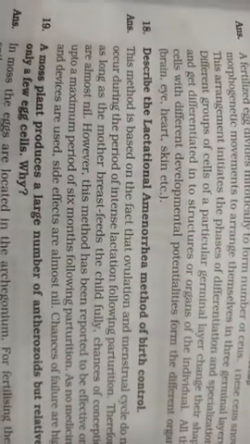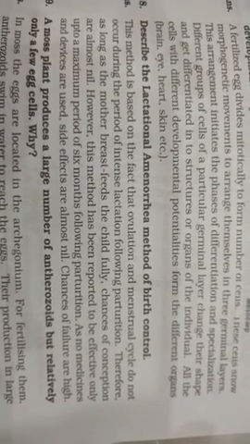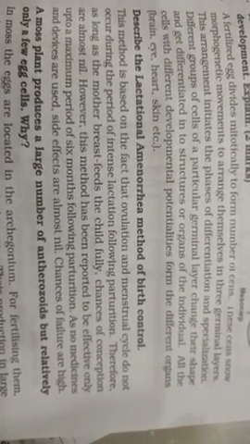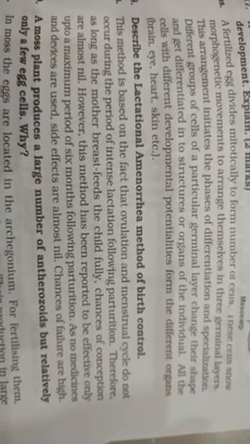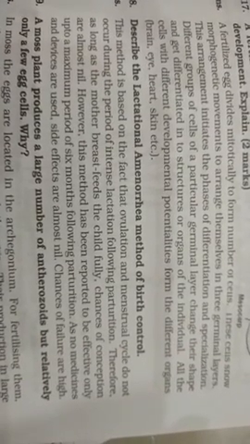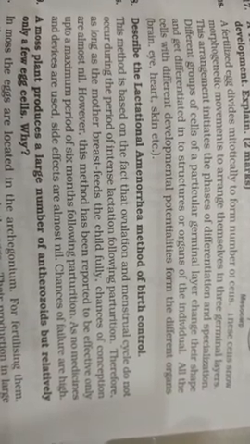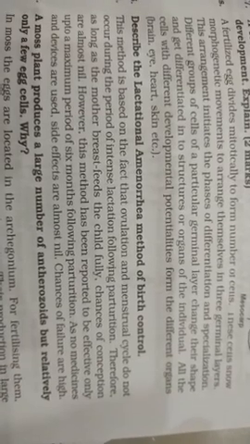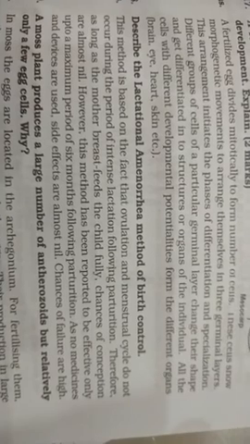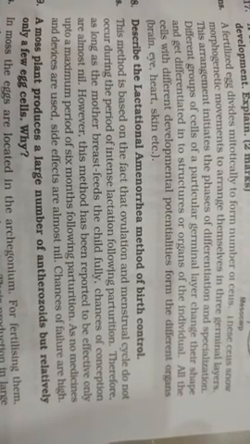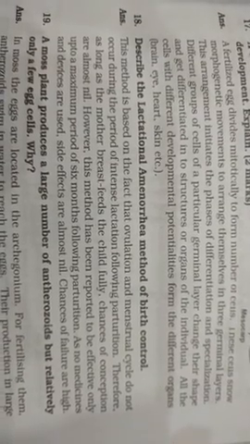Describe the lactational amenorrhea method of birth control. This method is based on the fact that ovulation and menstrual cycle do not occur during the period of intense lactation. During parturition, therefore, as long as the mother breast feeds the child fully, chances of conception are almost nil. However, this method has been reported to be effective only up to a maximum period of 6 months following parturition, means delivery. As no medicines and devices are used, side effects are almost nil. Chances of failure are high.